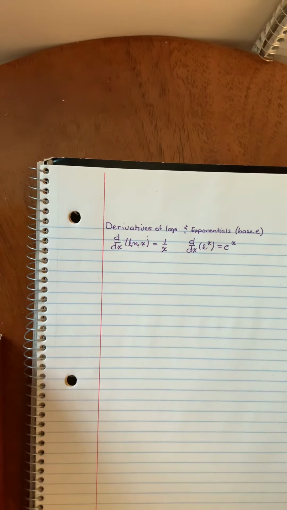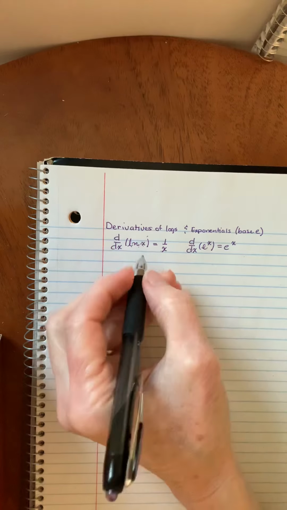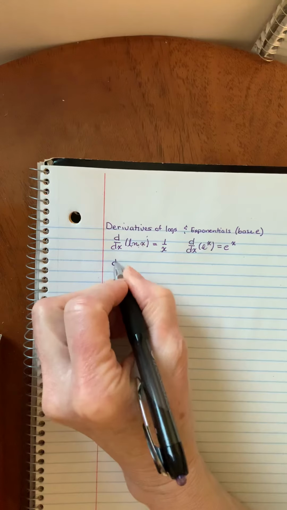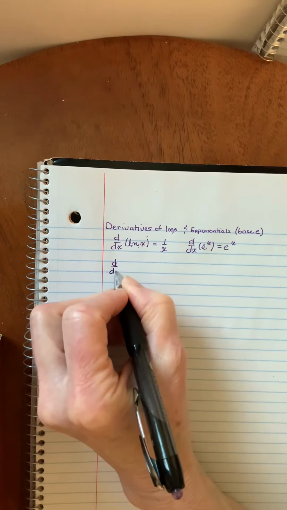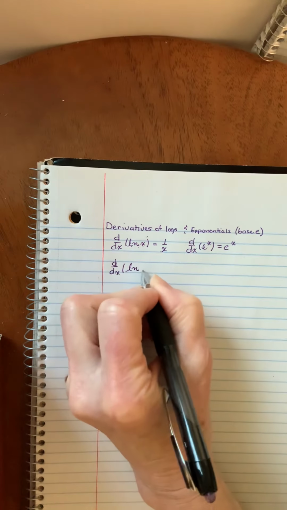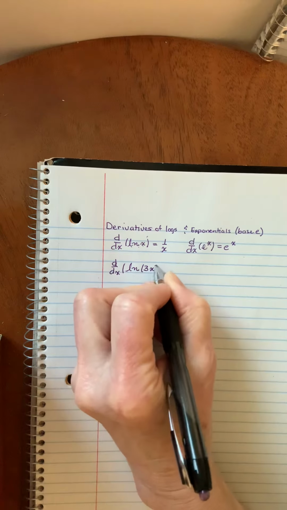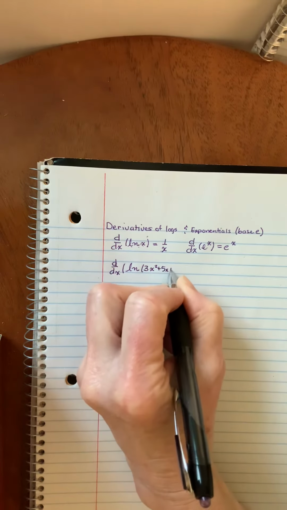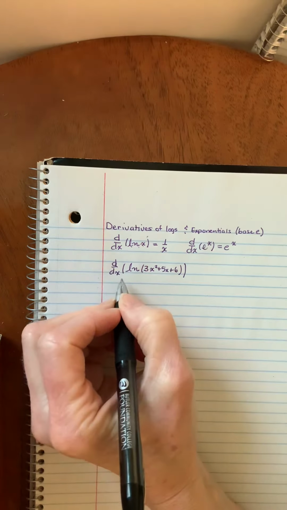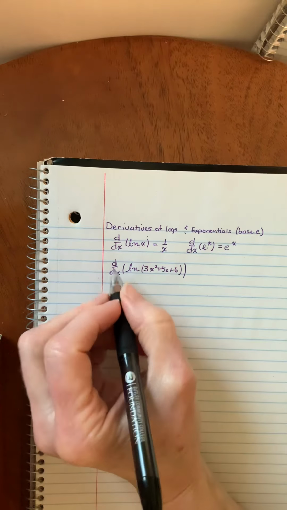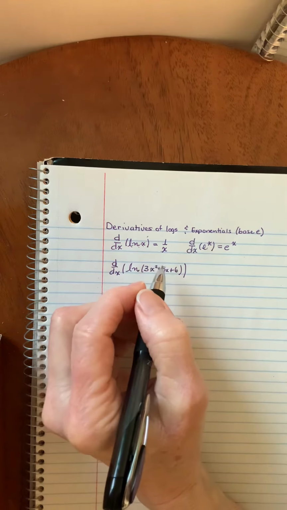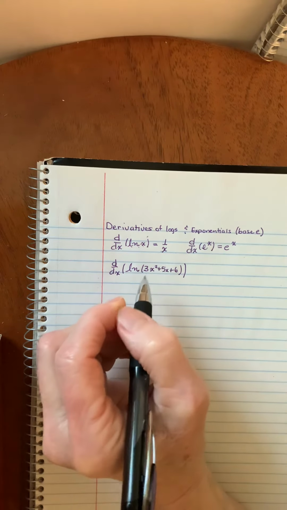Now what happens if it's more complicated? Well, we have to apply the chain rule. So let's try some examples that way. d/dx of the natural log of 3x squared plus 5x plus 6. From log properties, when you've got the log of something added, you can't do anything with it. You cannot simplify it.